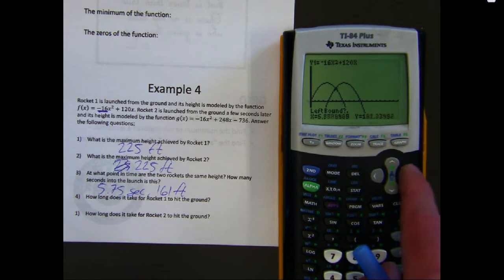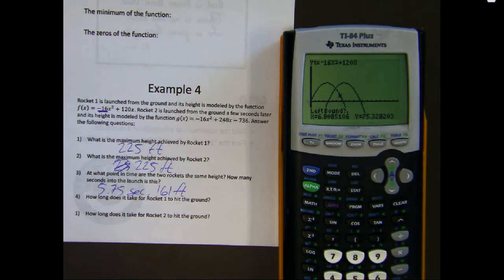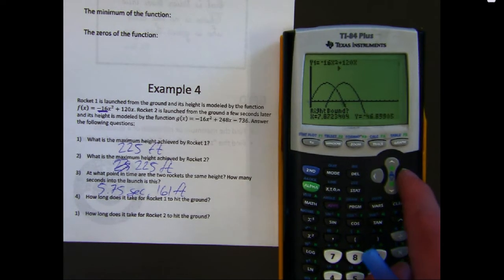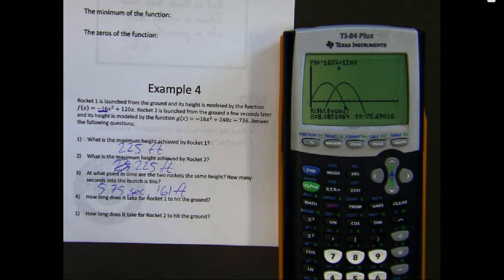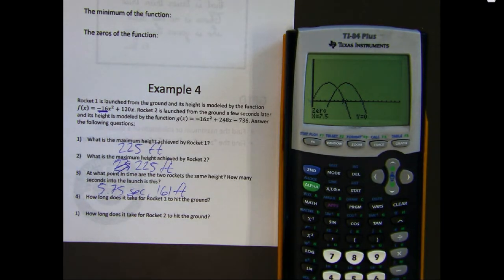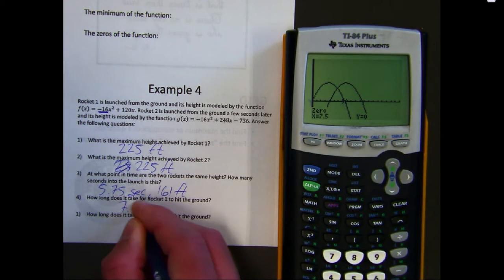We put our left bound close to that zero, but a little to the left of it. In this case, left happens to be above it. Hit enter. Then we move a little to the right of it. In this case, right happens to be below it. Hit enter, and put your guess kind of close to it. You'll see it lands at 7.5 seconds. So it starts off at 0 and ends at 7.5 seconds.